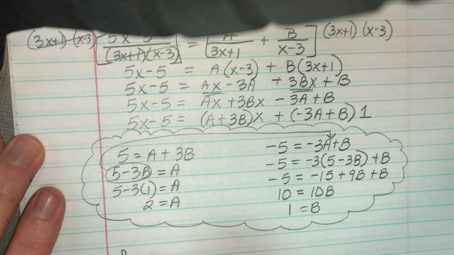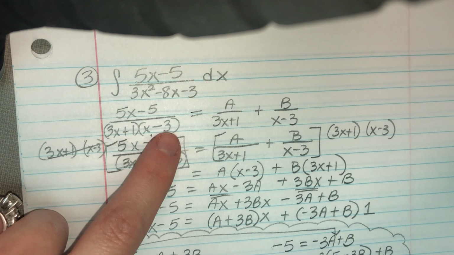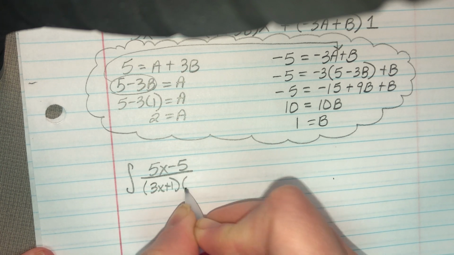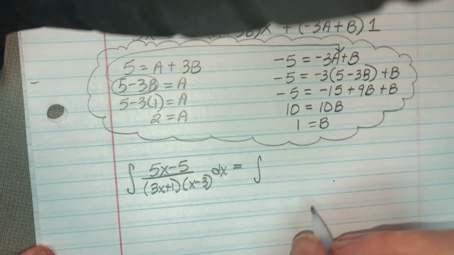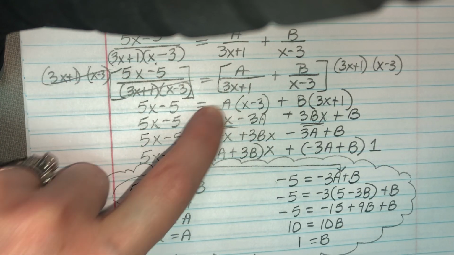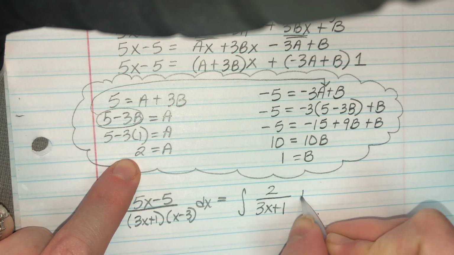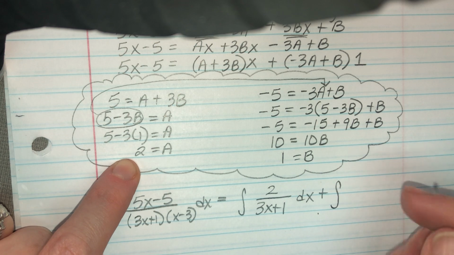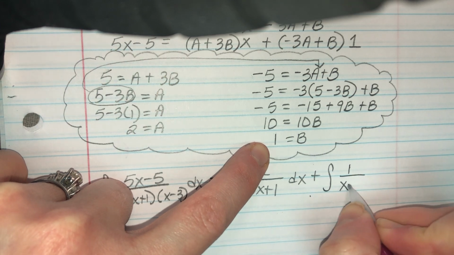So I was originally taking the integral of 5x minus 5 over 3x plus 1 times x minus 3 dx. And so now I'm going to rewrite this as the integral of a over 3x plus 1, a is 2 over 3x plus 1 dx, plus the integral of b over x minus 3, so b is 1 over x minus 3 dx.